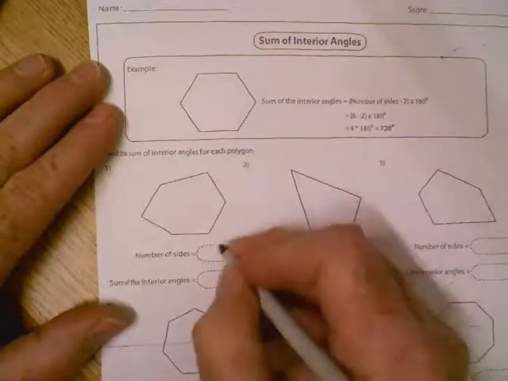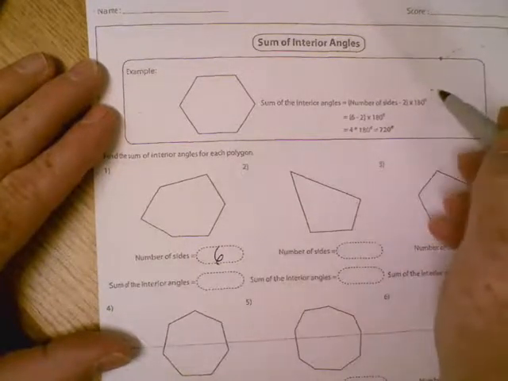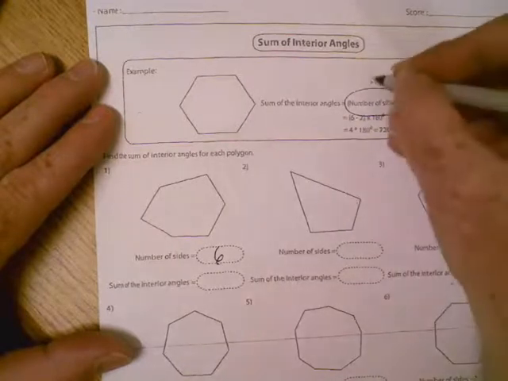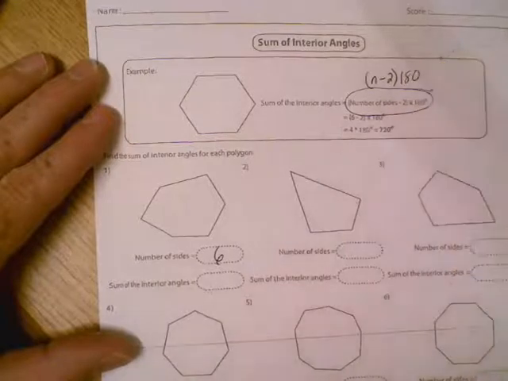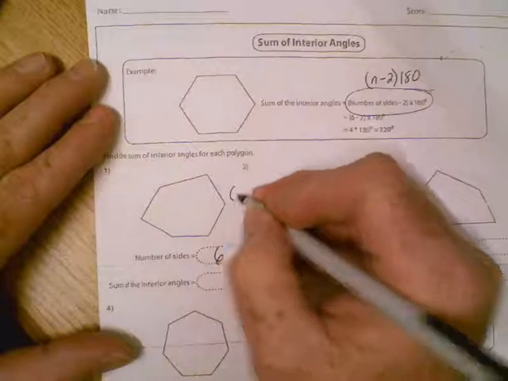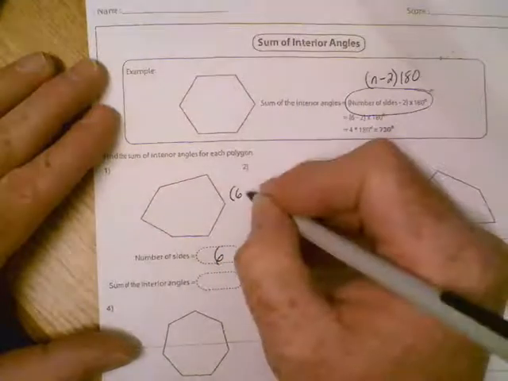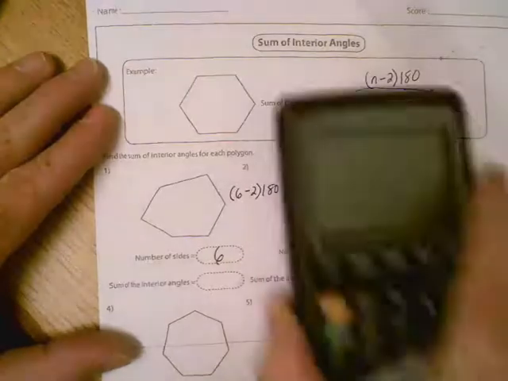You count them up and that's just 6. But then to find the sum of the interior angles, you have to go up here and use this formula, which is n minus 2 times 180, where n stands for the number of sides. This time the number of sides is 6, so 6 minus 2 times 180, and you grab your calculator.